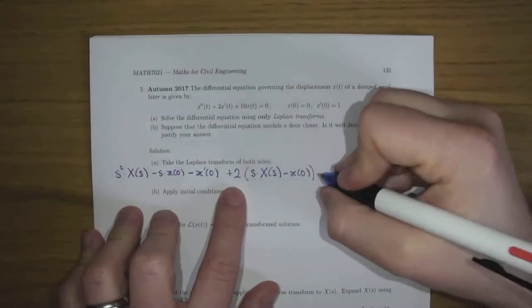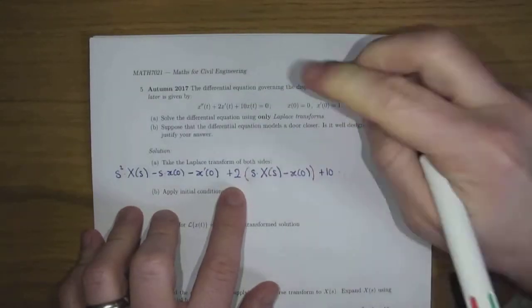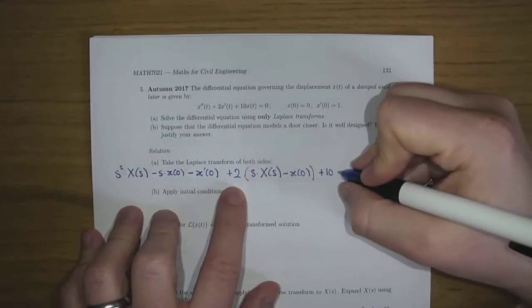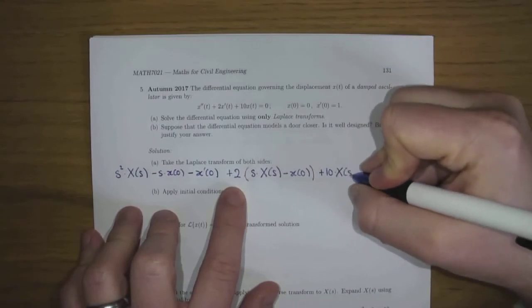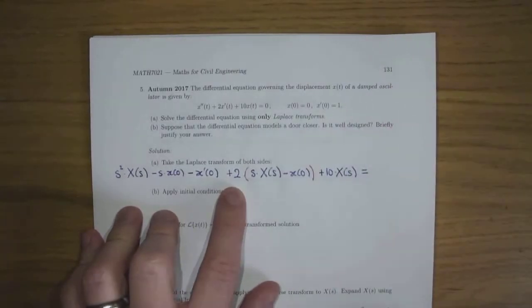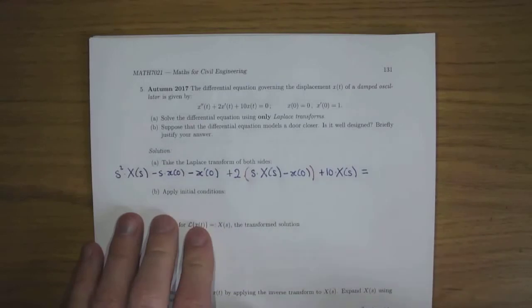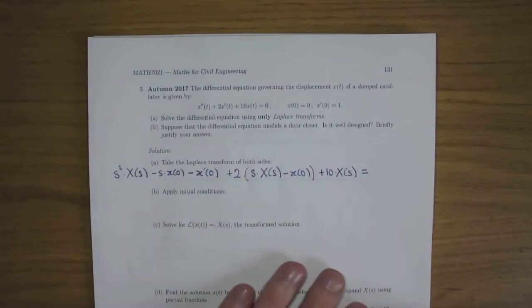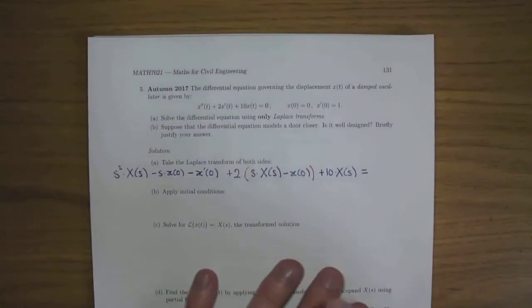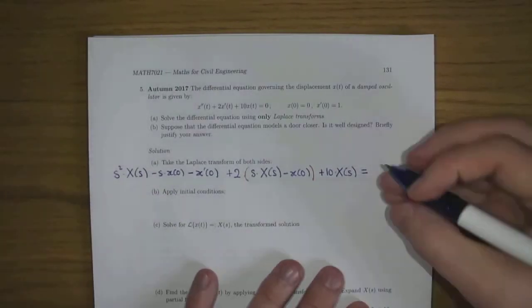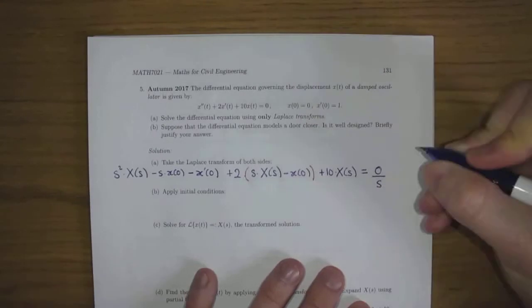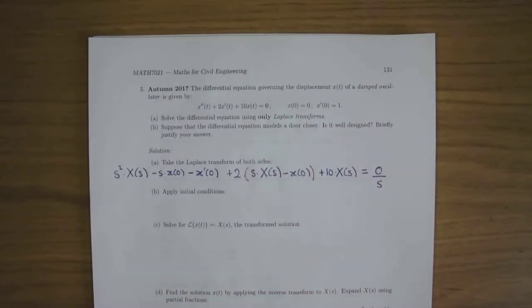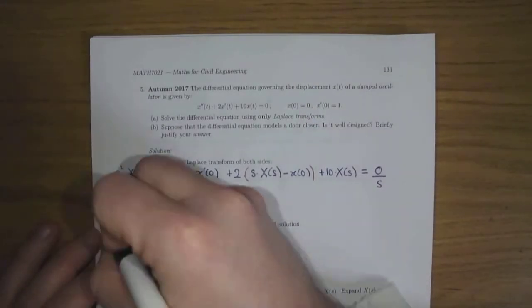Then next term. We're doing it term by term, fixing constants, because the Laplace transform is linear. So fix the 10, and little x of t gets sent to big X of s, and 0 is a constant. Do send it, even though after a while you might recognize that it always gets sent to 0, but if it's a 1, it's not sent to 1. 0 is sent to 0 over s, because it's a constant.